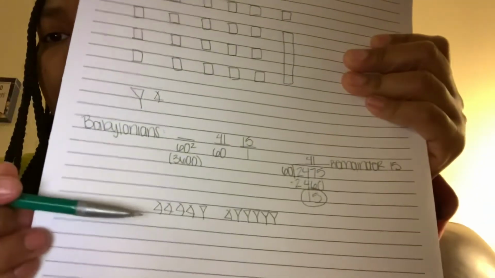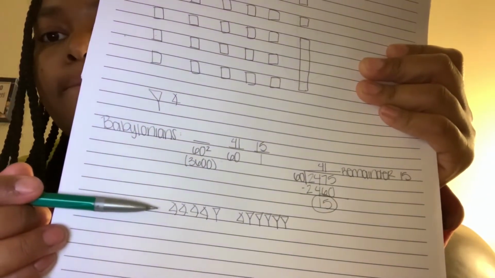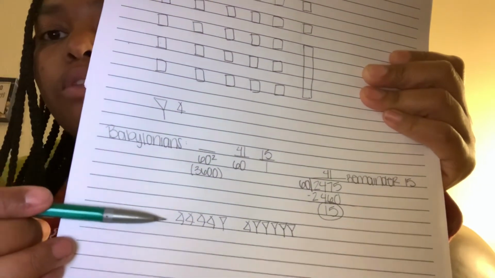So to write that out in Babylonian, we would use the two symbols. And we would put a space between to signify starting a new place value. So we would do 4 of the sideways wedge, 1, 2, 3, and 4. And then 1 of the triangle on a stick. And then we would put a space. And then we would do 1 sideways wedge and 5 triangles on a stick, 3, 4, 5. So this is how 2,475 would look in Babylonian.